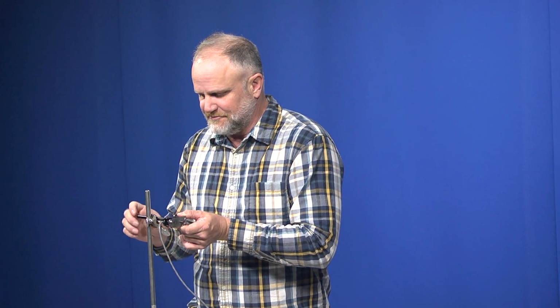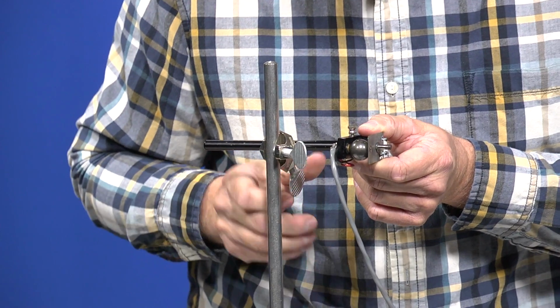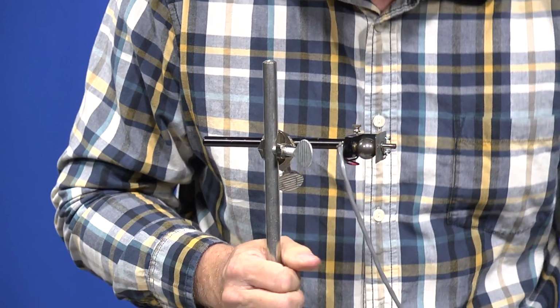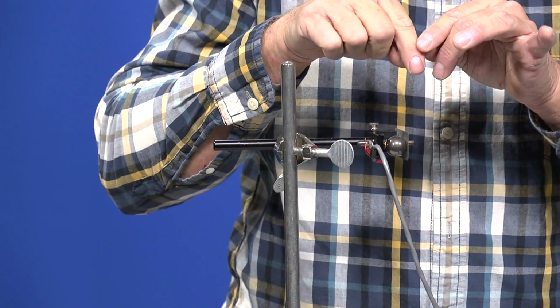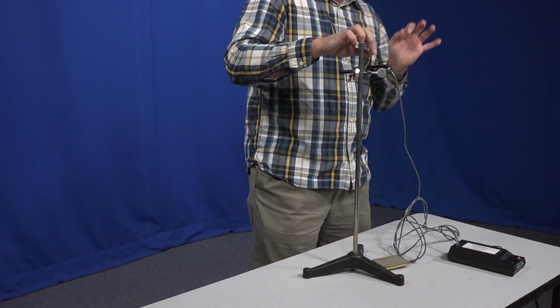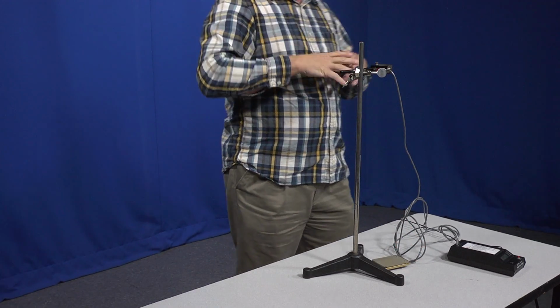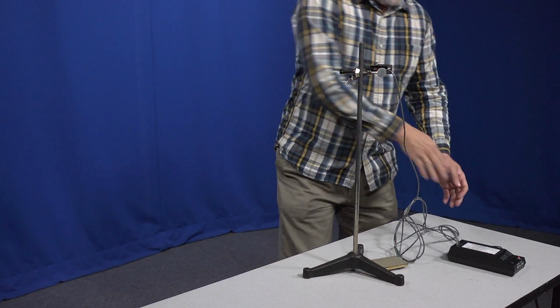So you would mount this to a lab stand like so. I'll demonstrate this. And you would want to make sure you have it directly above the little pad. And now when I release the set screw, the ball will fall, it will start the timer, and I will get my measurement. So let's try this.